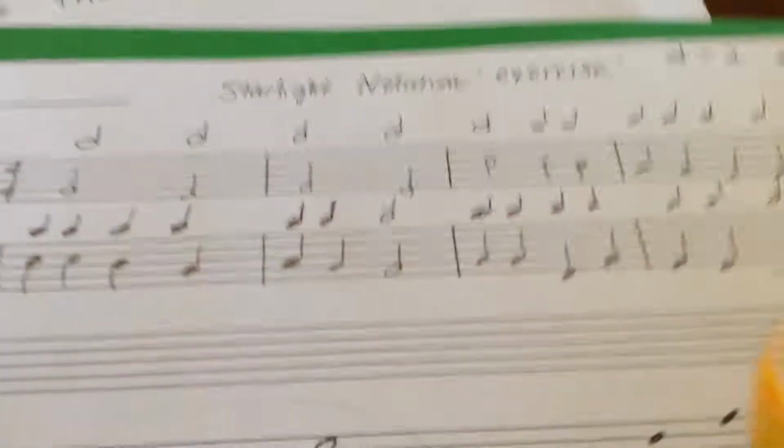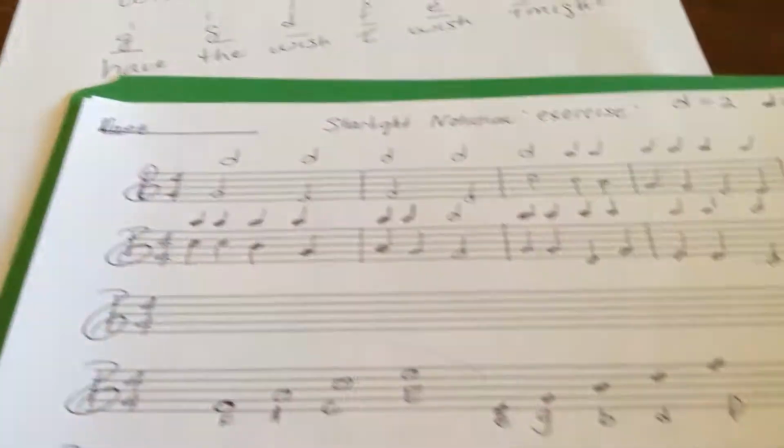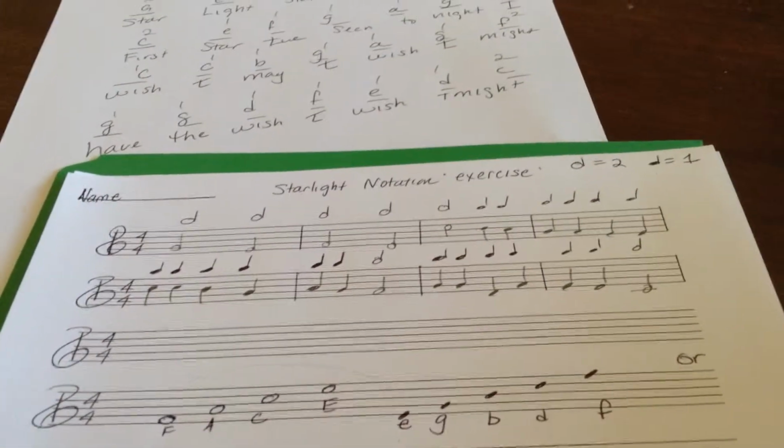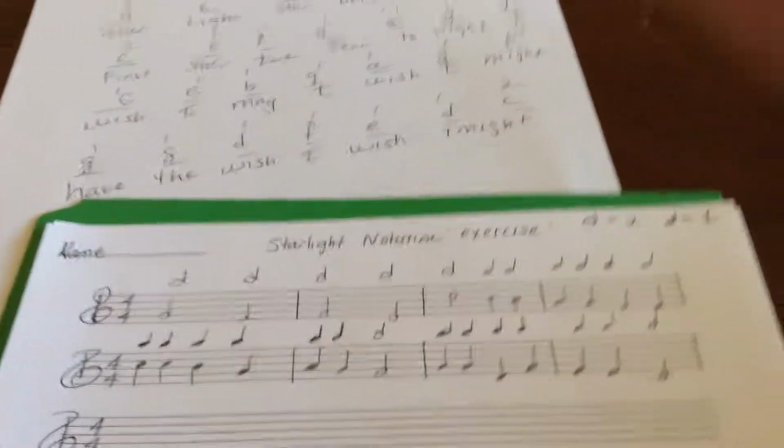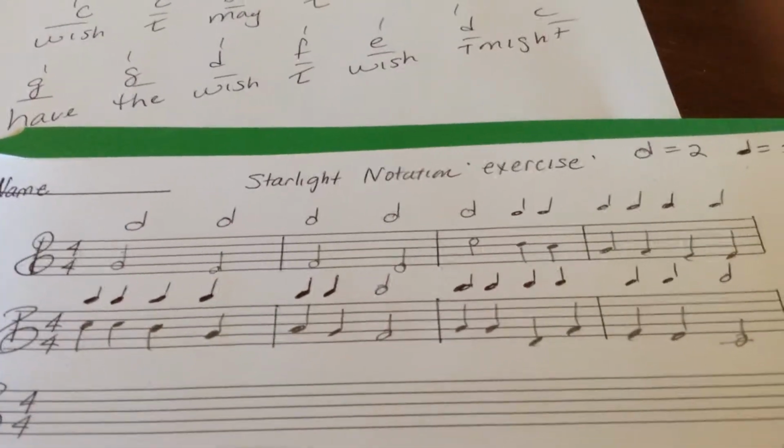If I were to hand this to a musician or a student that plays an instrument, they would be able to read this music and be able to play my song. So I've just composed my Starbright poem.